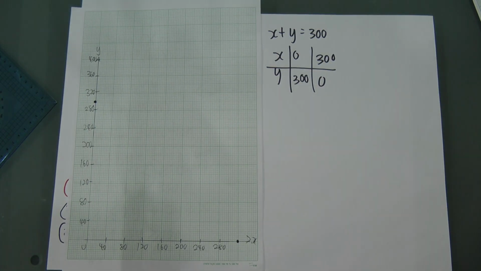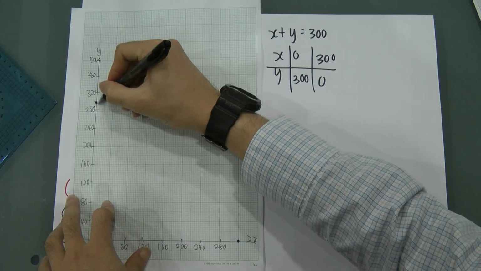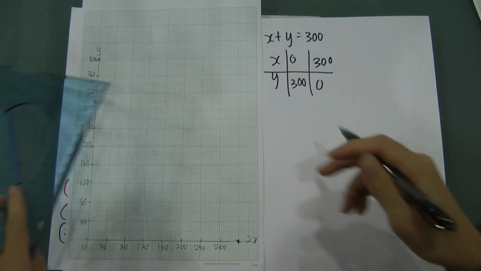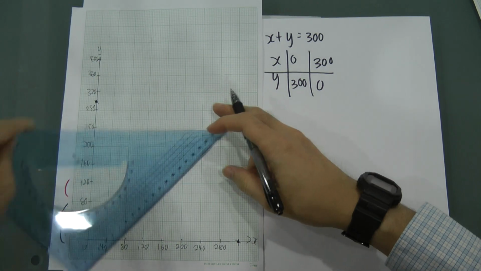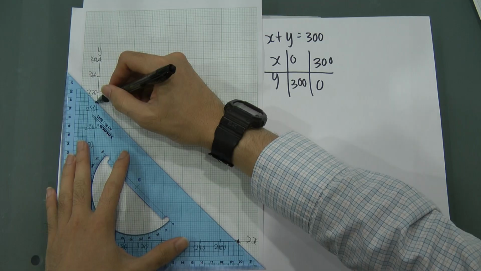So what I do is I connect these 2 coordinates. Of course, in the exam you don't draw like this. In the exam you draw a cross here, and then you connect two of these crosses. Maybe I just connect.